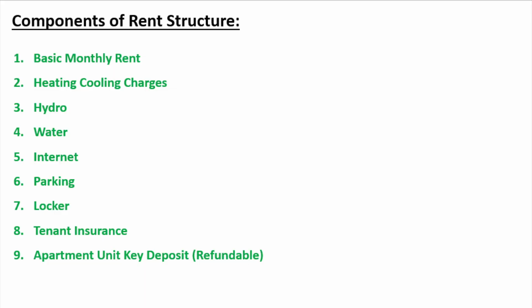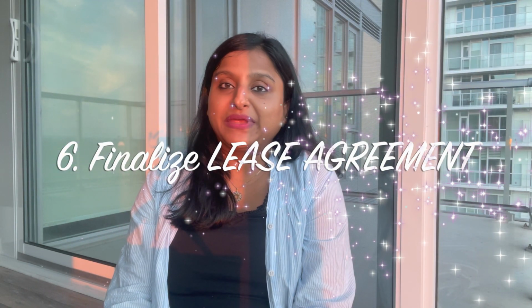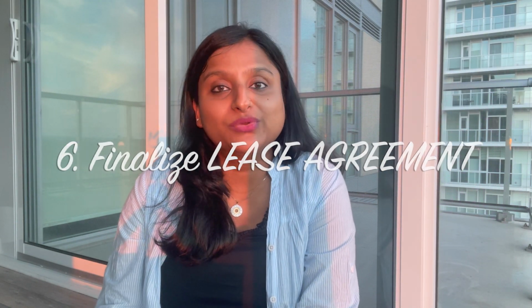So these are the components which contribute to your entire rent structure, and after you total everything, it will come out to be your monthly expenses on the unit that you have rented. Now the final step is the lease agreement. Once you have finalized your unit, you sign a lease agreement with the owner of that unit or the property manager of that unit.